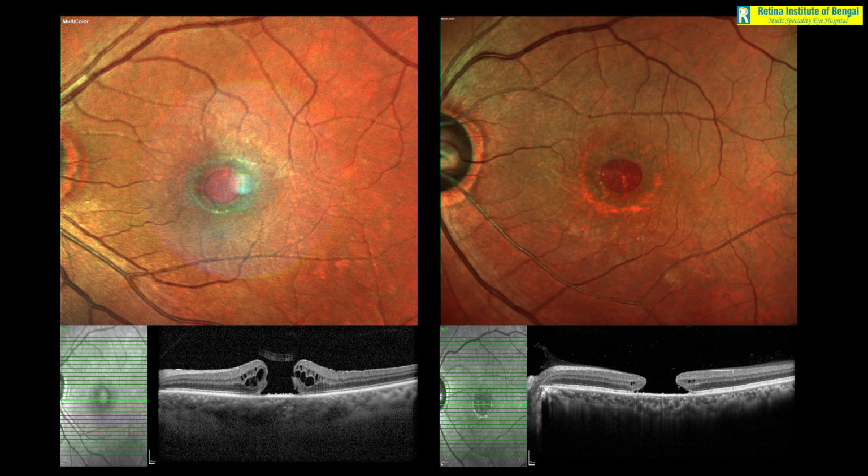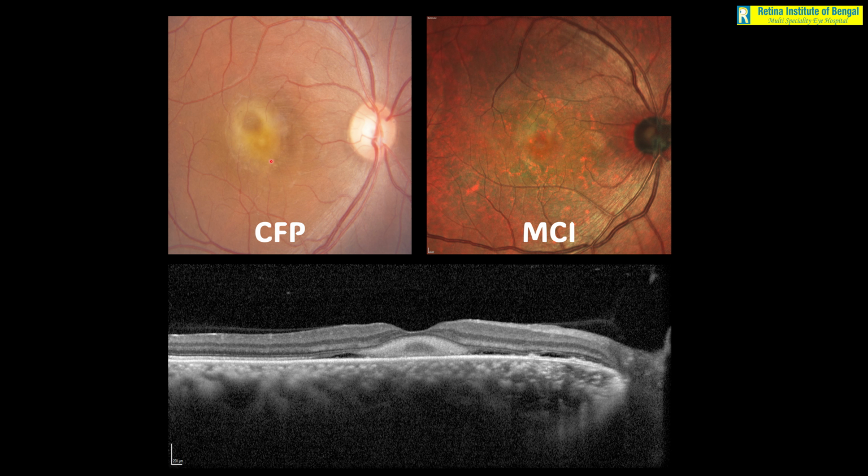But though I have now shared with you a lot of positives of multicolor imaging, like every good thing in life, it also comes with some limitations. For example, some findings may be missed on multicolor imaging. One such finding is presence of fibrin. So if you have a CSC with subretinal fibrin, like these two pictures of the same patient, you can see the fibrin was clearly seen on the color fundus photo as well as on the OCT, but it went completely missing on the multicolor image.